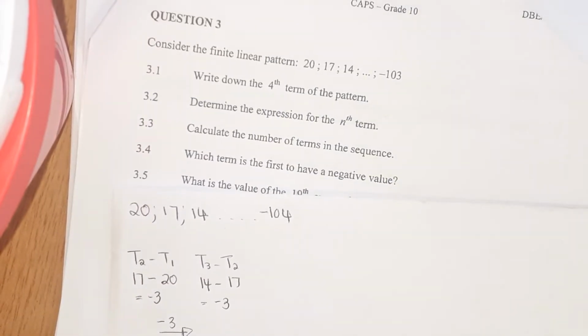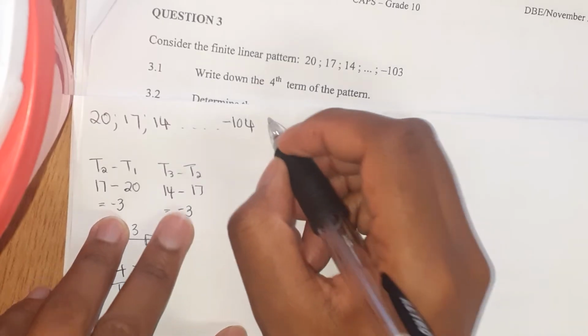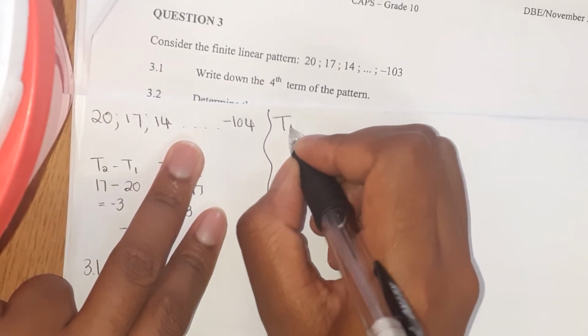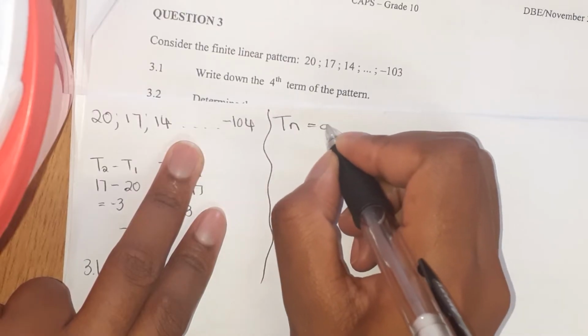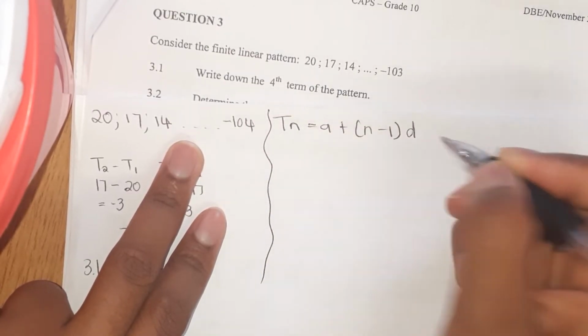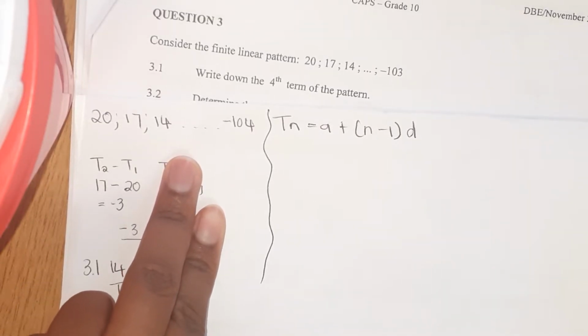When we are told to determine the expression of the nth term, they are telling us to look for the nth term. Now the general formula is Tn equals A plus n minus 1 into D, right?